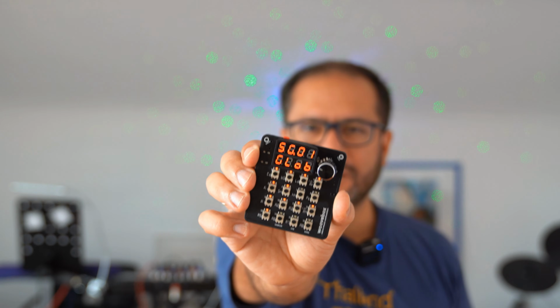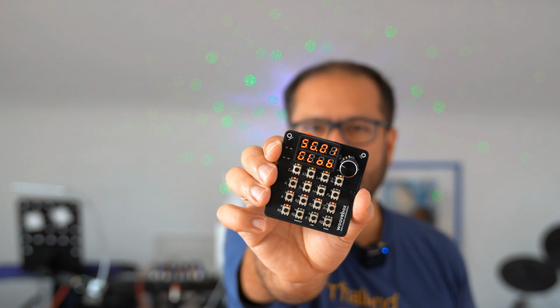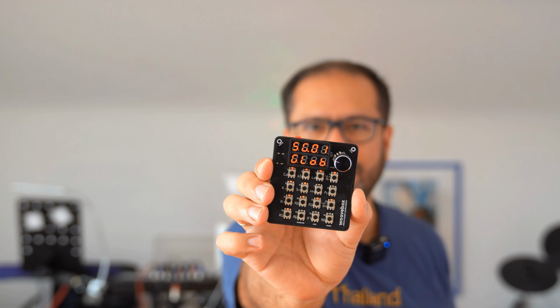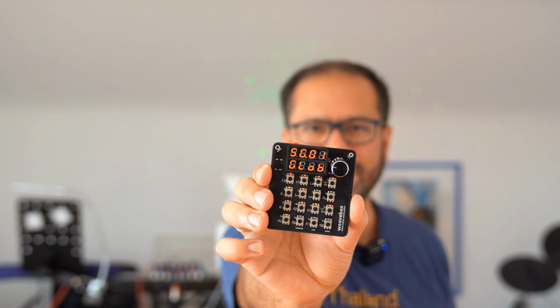Yeah, and that's it for today. The Woovebox, an incredible portable and small groove box, the brainchild of only one person, and in so far an astounding achievement, and for me personally the most fun I had with a new hardware synthesizer in a very long time.